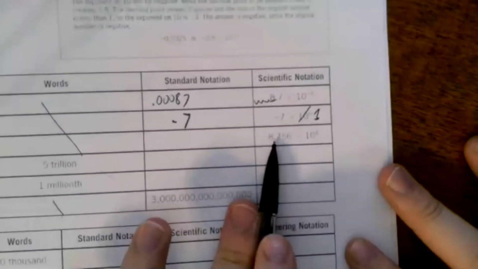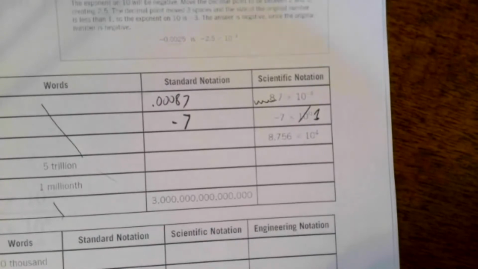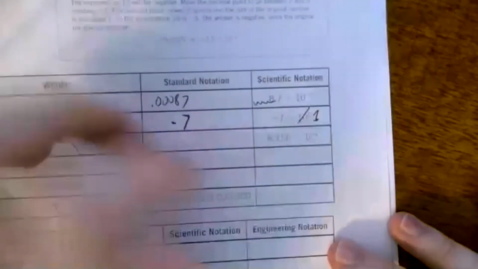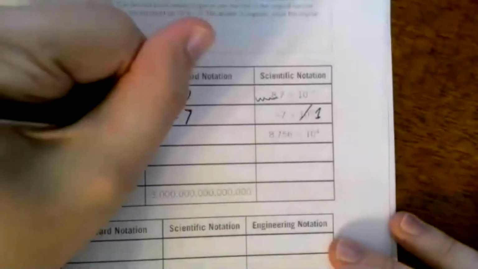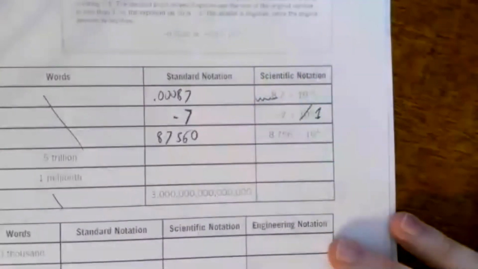Okay. What about the next one? Is this going to be a large number or a small number? Large number, right? Because we have a positive exponent. So we move the decimal place to the right 4 places. So we should have 87,560. Yep.